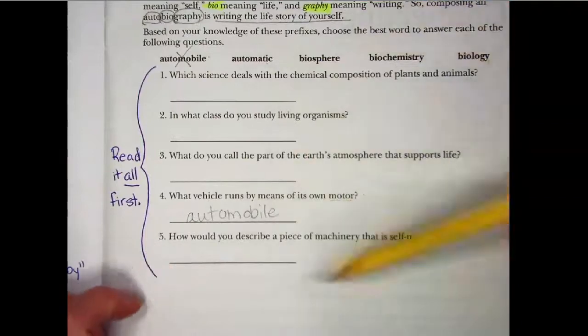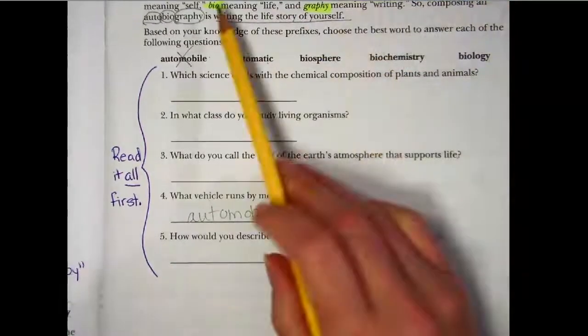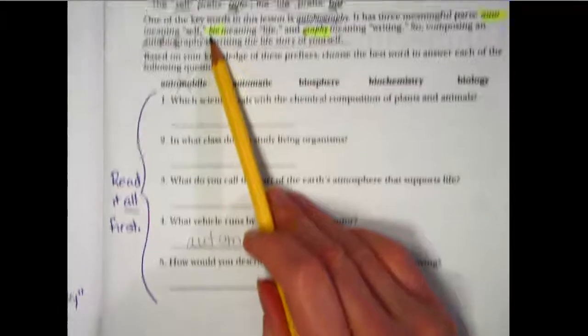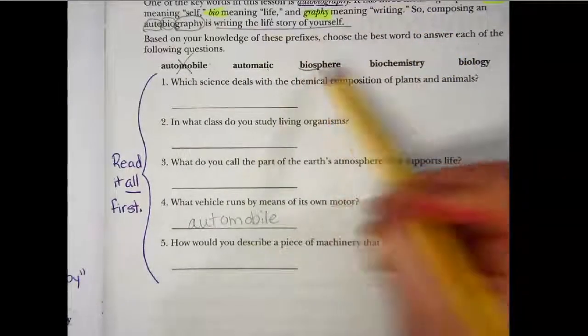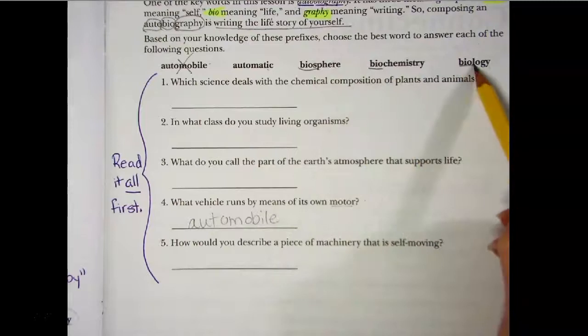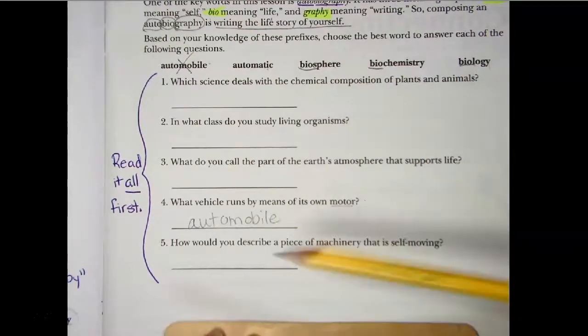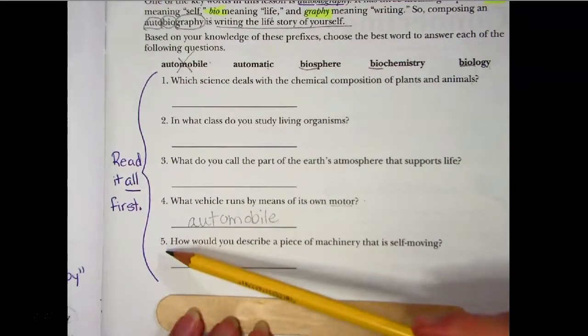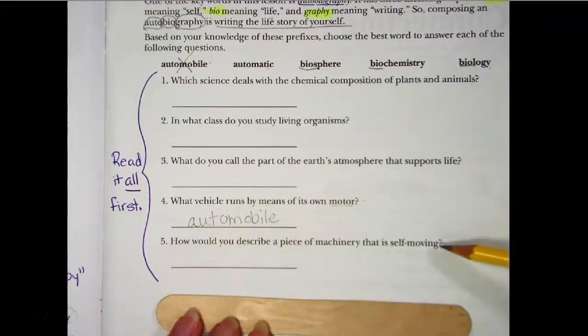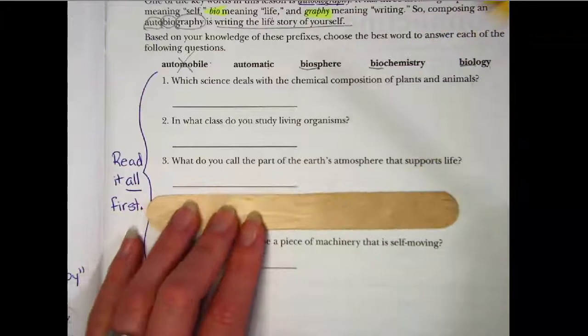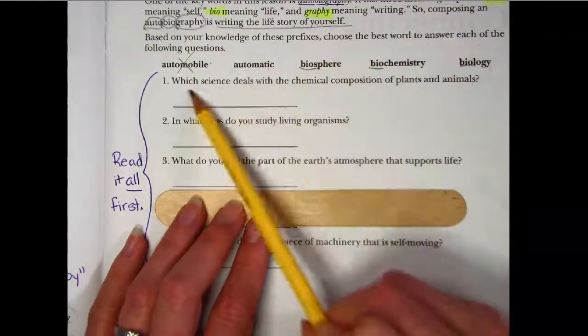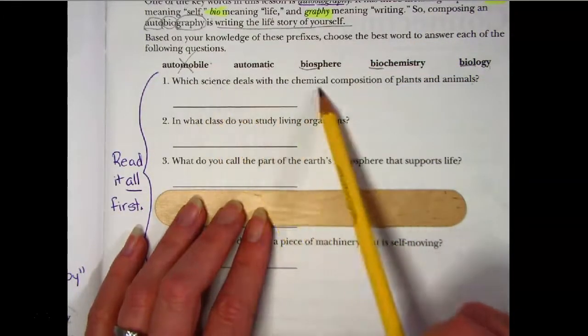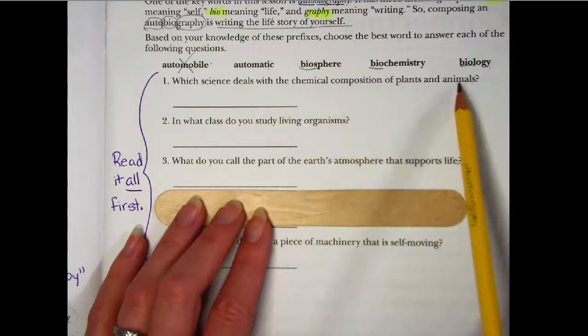Any others stand out? Well, I remember from up here that bio means life. So these 3 choices are going to have something to do with life. I could probably eliminate that any of those 3 go to number 5 because it's talking about machinery. So let's take a look at 1, 2, or 3. Which science deals with the chemical composition of plants and animals?